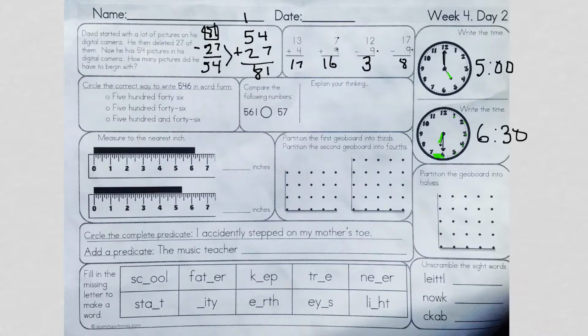Scrolling over here, circle the correct way to write 546 in word form. We have 546, 540/6, 546. We talked last week about not including the "and," so we know it's not that.